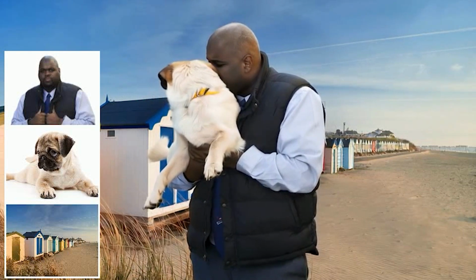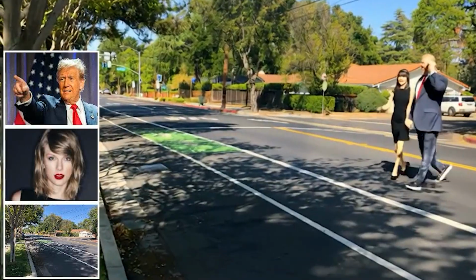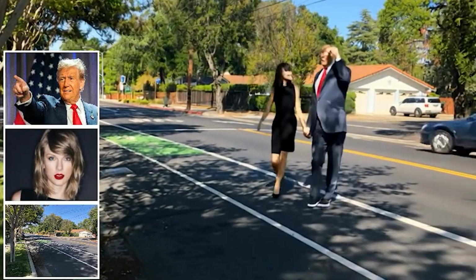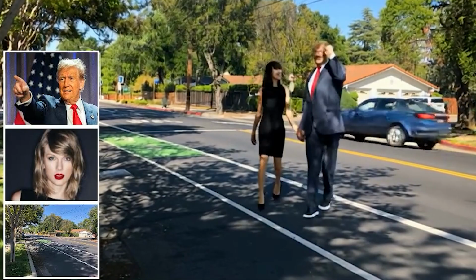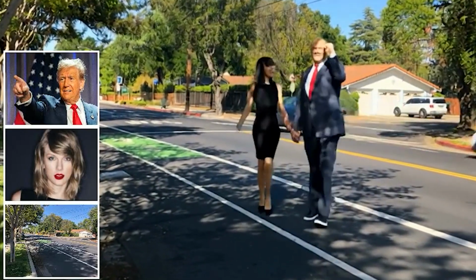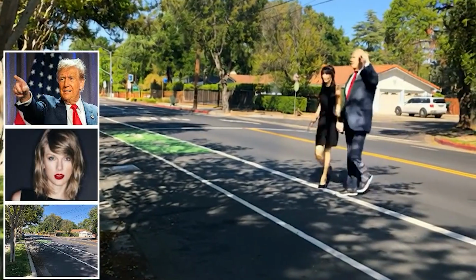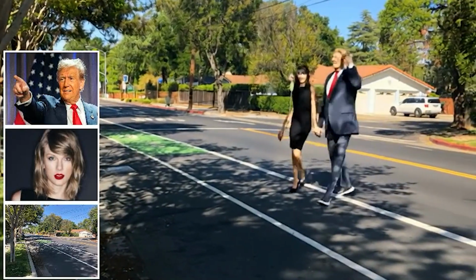First example, Trump and Taylor Swift crossing a street. It's ambitious and kind of weird. You get a man in a suit and a woman in a black dress, but it doesn't feel like them. Background works, but likeness is lost. My guess? The model does better when the camera is up close.